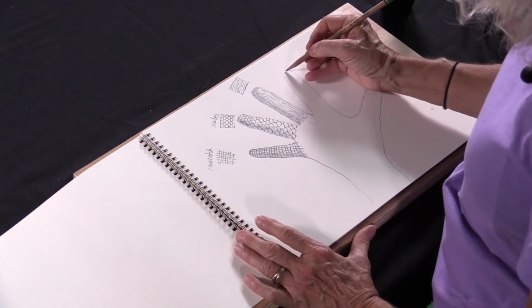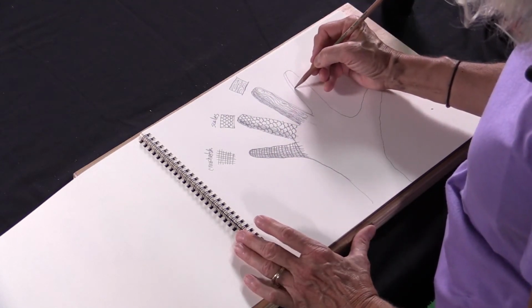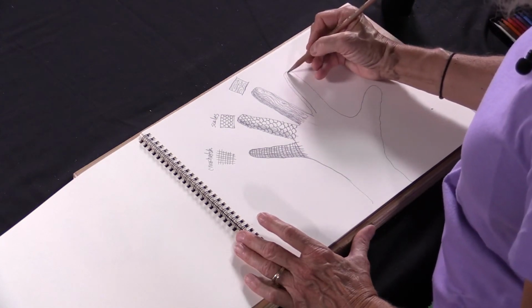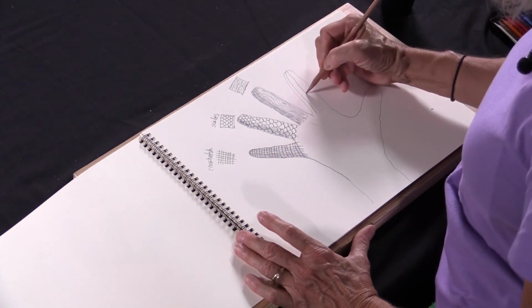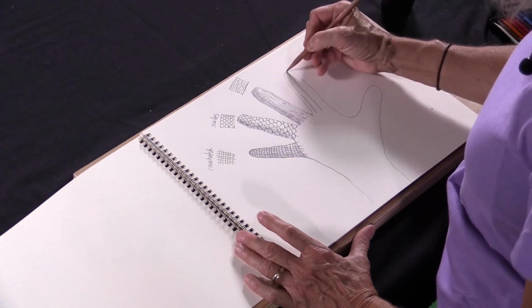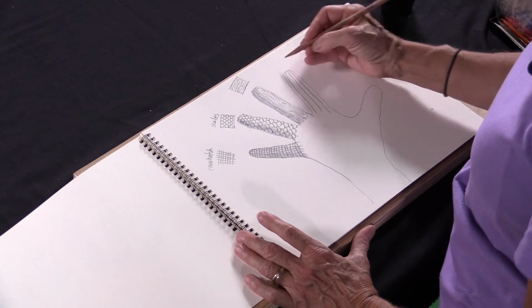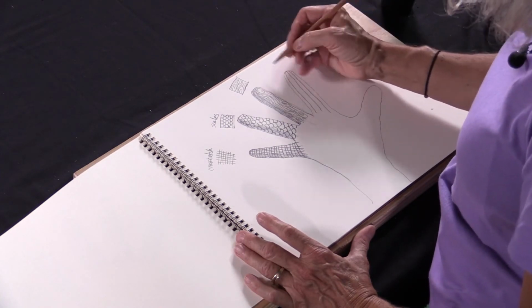So I'm going to start with making the spines for my cactus texture. And you can do this along with me, or you can play the video over again and stop and start. Right?